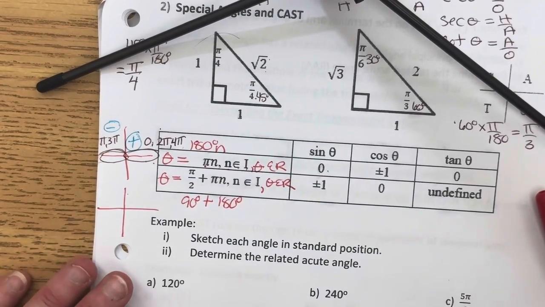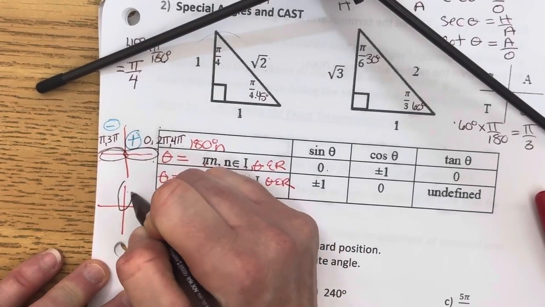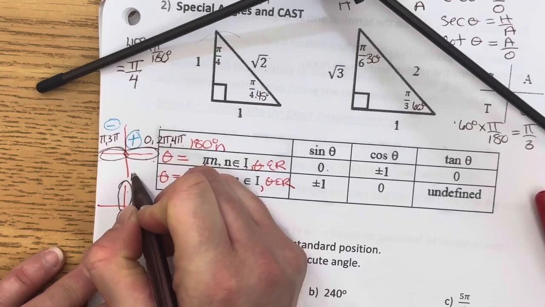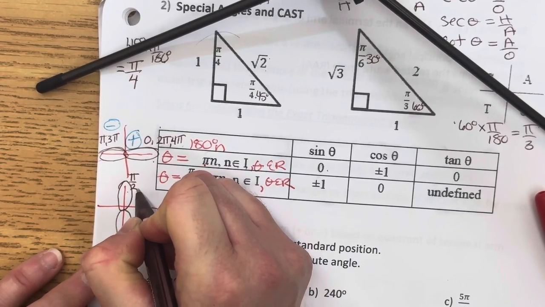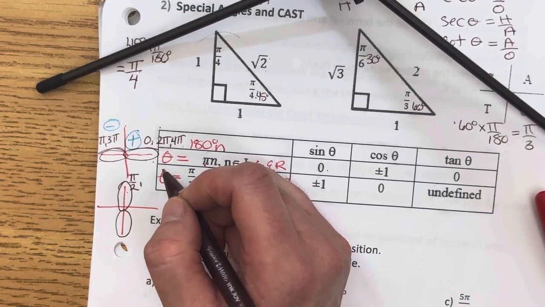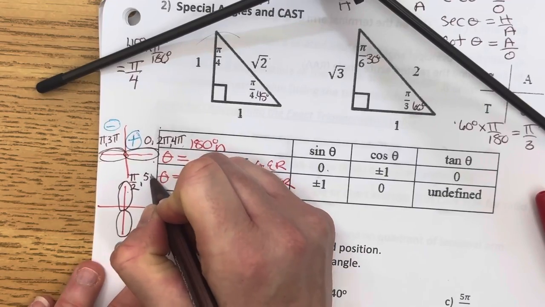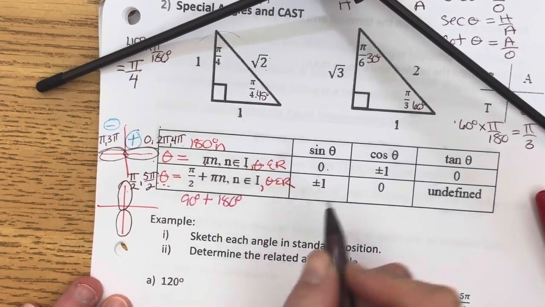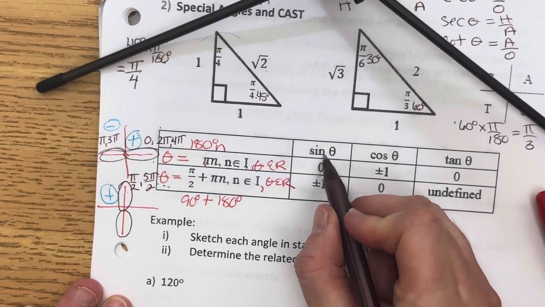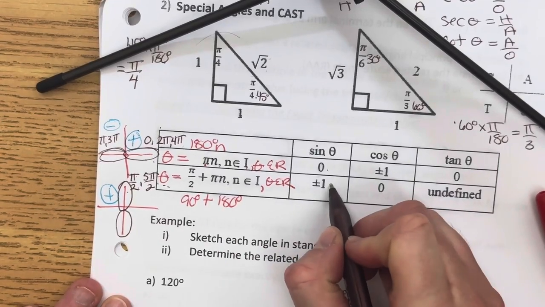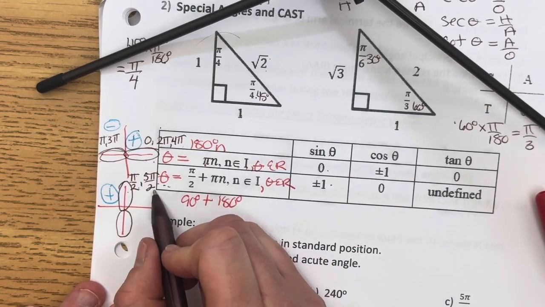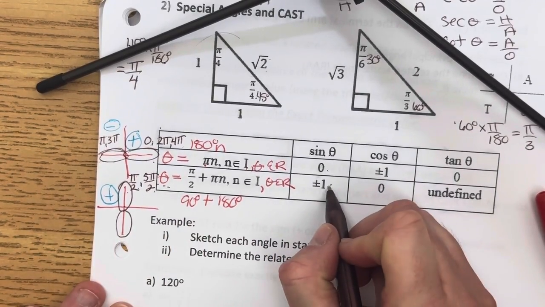For example, pi over 2, which is 90 degrees, or the next one after that, if I add 2 pi, 5 pi over 2, and so on. That's a positive y value. When you're doing sine of pi over 2, it's going to equal positive 1. Sine of 5 pi over 2 is still on the positive side of y, so it's going to equal positive 1.